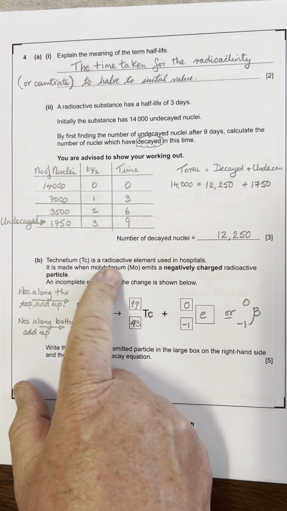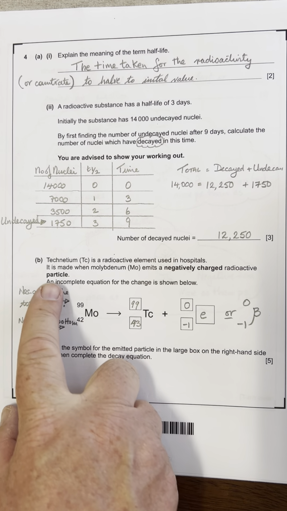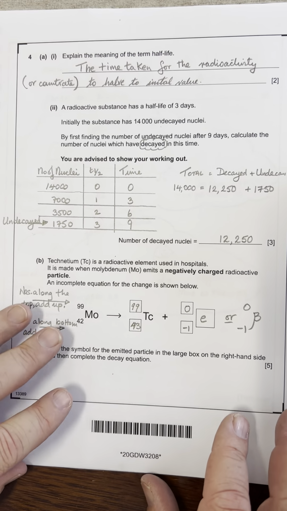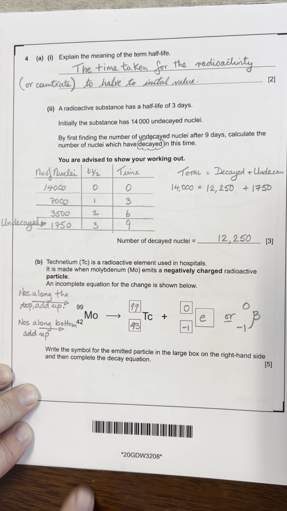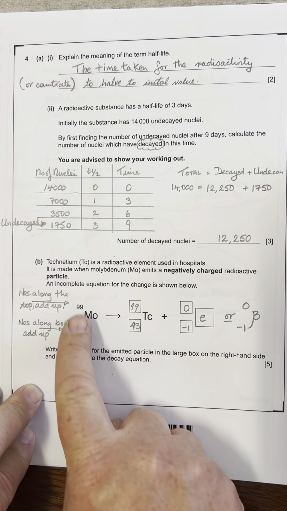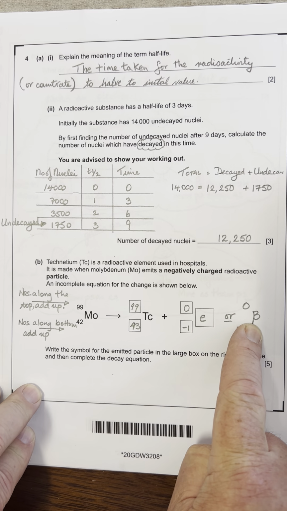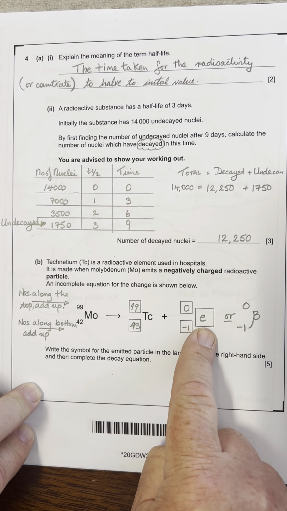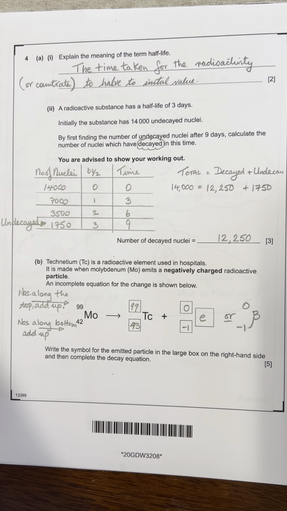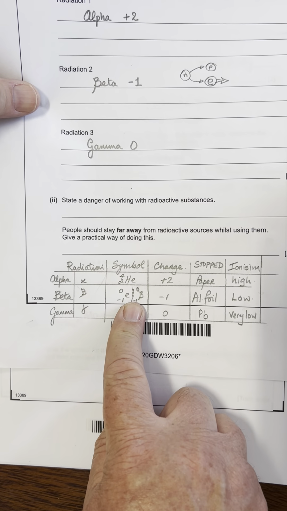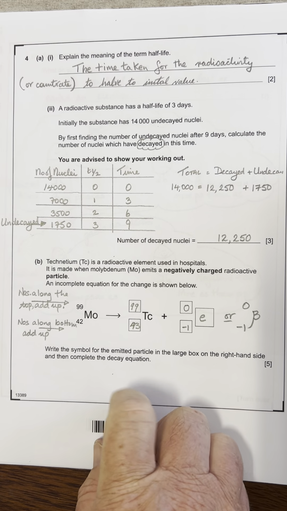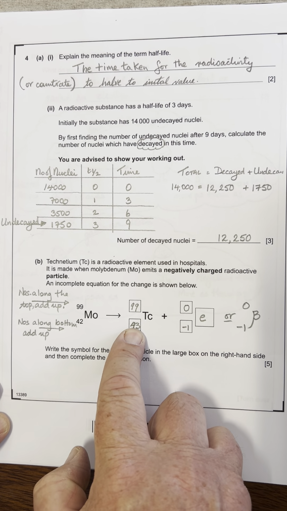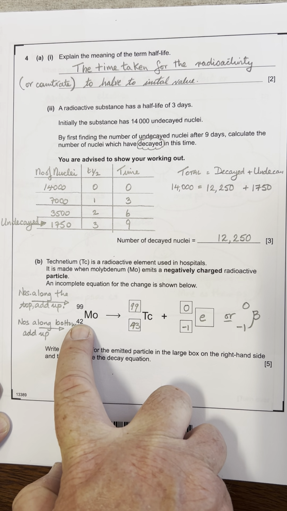So technetium Tc is a radioactive element used in hospitals. It is made when molybdenum emits a negatively charged radioactive particle, an incomplete equation. So remember these incomplete equations. The numbers along the top have to add up. The numbers along the bottom have to add up. You need to know your alpha, beta, and gamma. They're there. You learn them. So 99 plus nothing gives you 99. 43 minus 1 gives you 42.